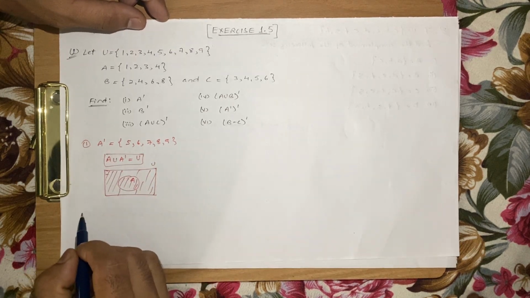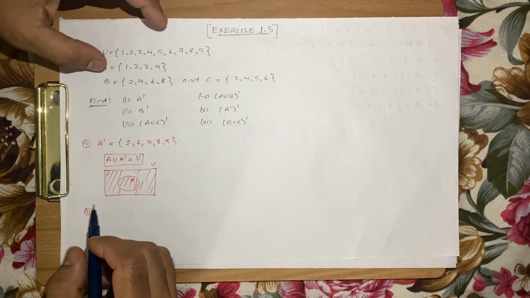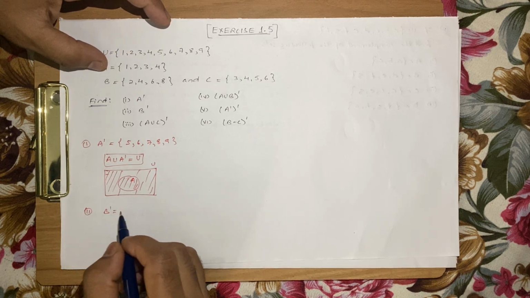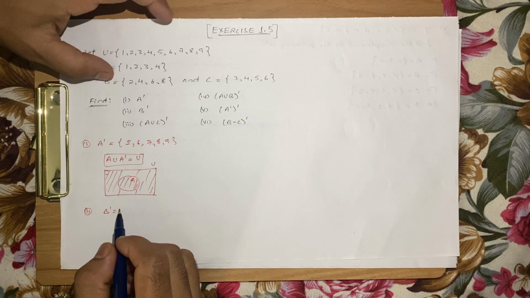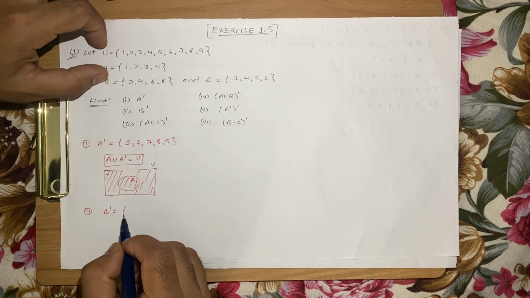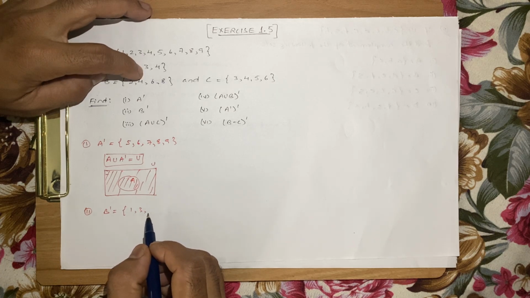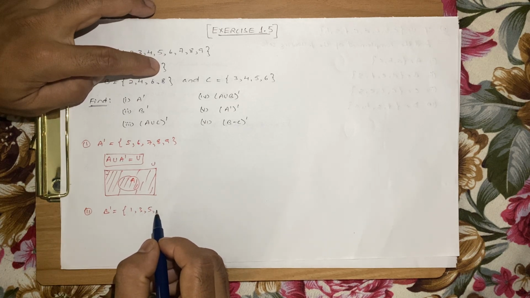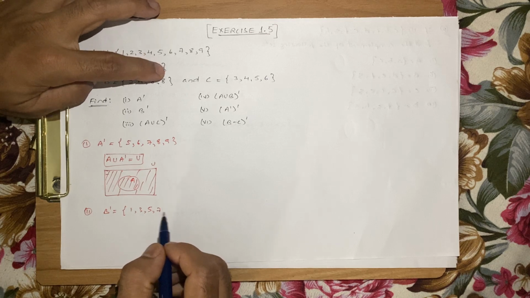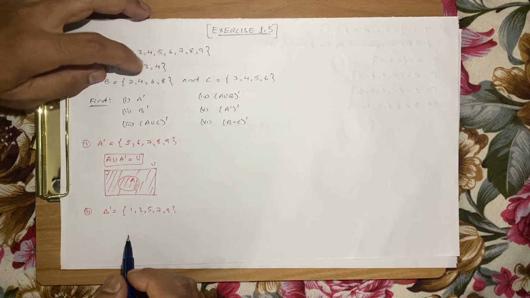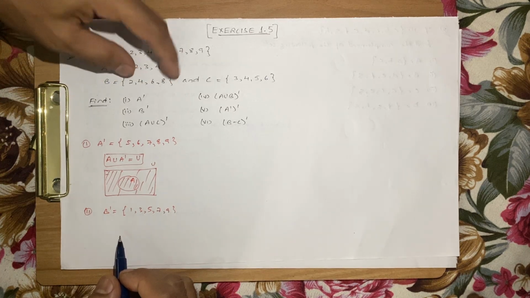Now let's try to find number 2, B dash. So B dash will be the set of all the elements that are not present in the set B when compared to the set U. So it will be 1, not 2, then 3, not 4, then 5, not 6, and 7, not 8, and 9. Okay, apart from the elements that are present in the set B.